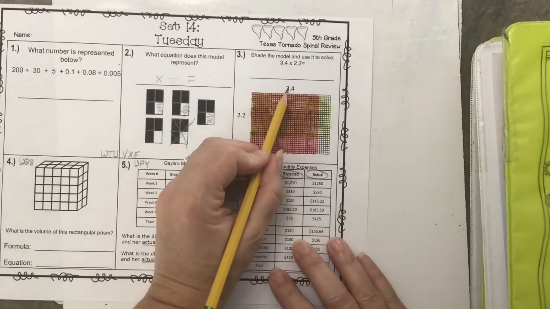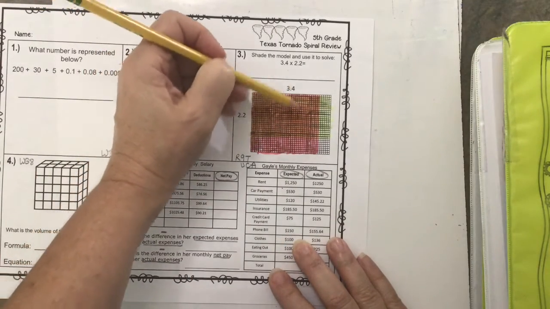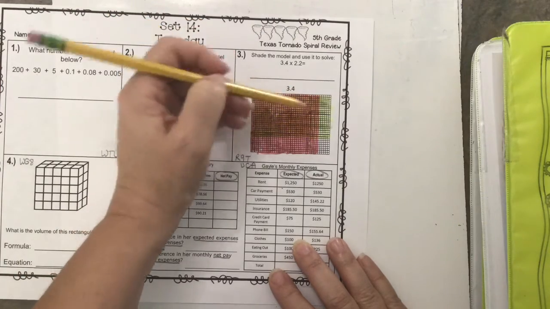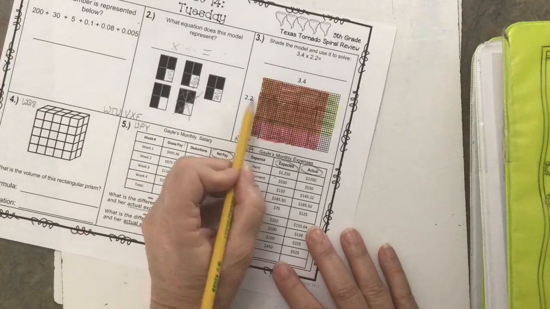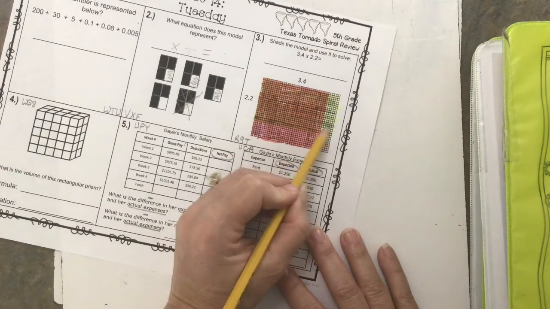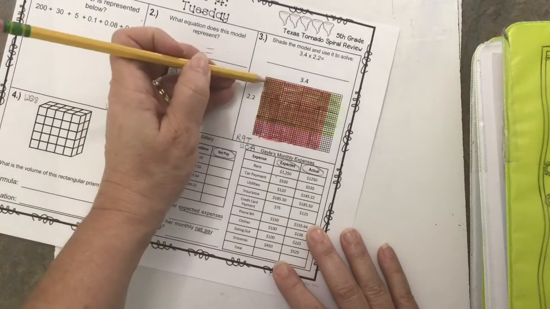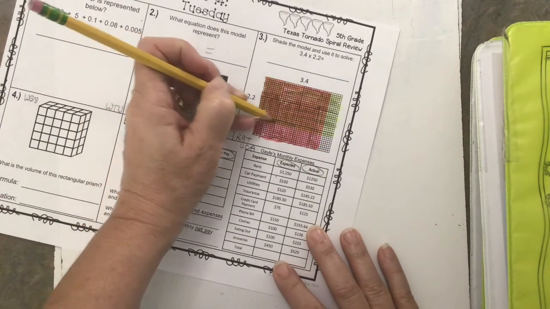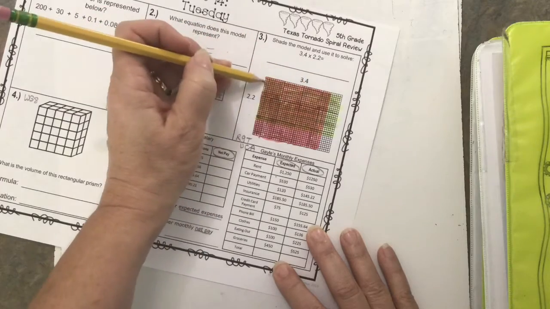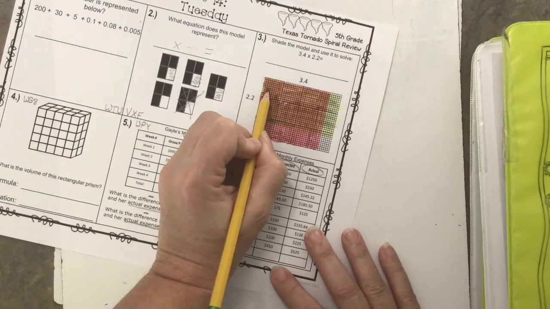I did pink going down, 3 holes and 4/10 going down. Then I used yellow and I did 2 holes going across and 2/10 going across. The part that overlaps is my answer. So let's count what I have. The part that is orange.